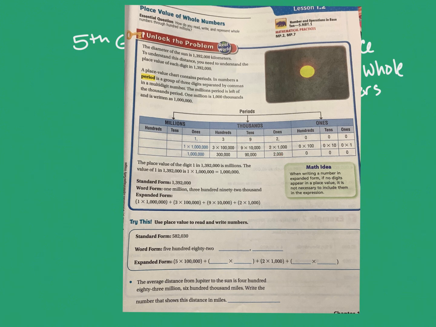In the 10,000s place, there's 9 of those 10,000s. 9 times 10,000 is 90,000. In the 100,000s place, there is 3 of the 100,000s, so 300,000. And in the millions place, there's 1 million. 1 times 1 million is 1 million.